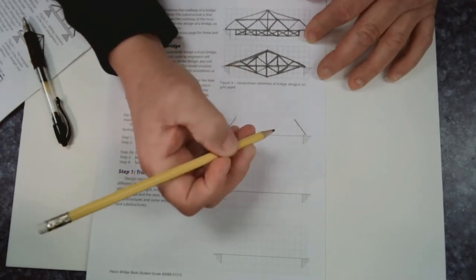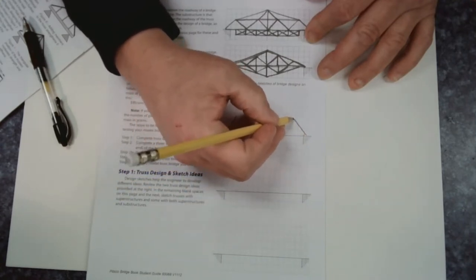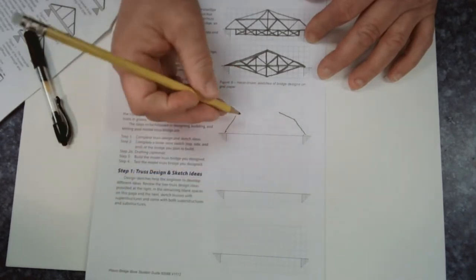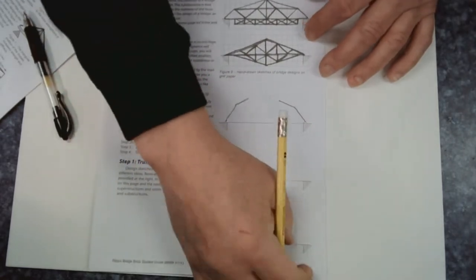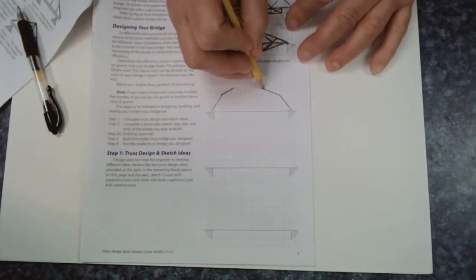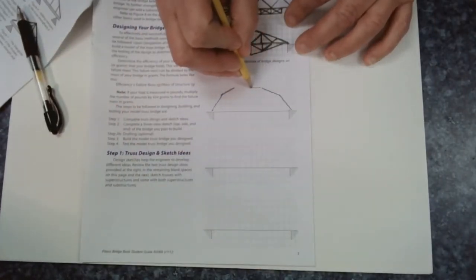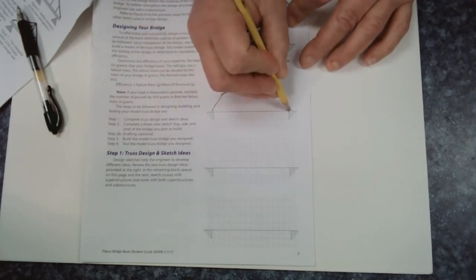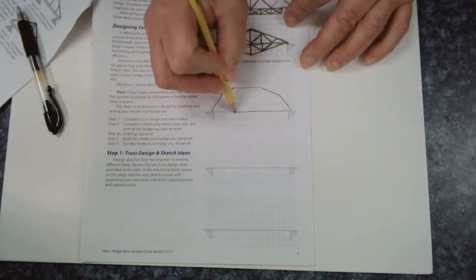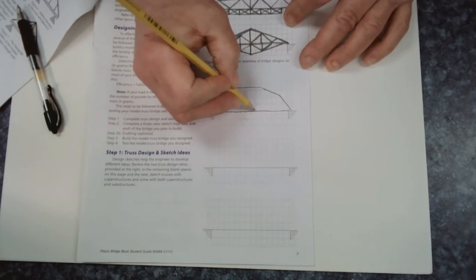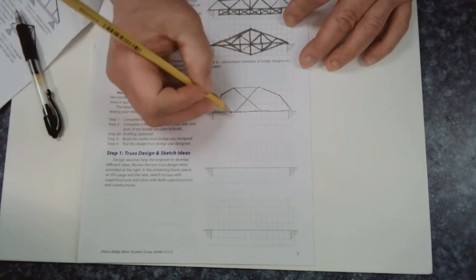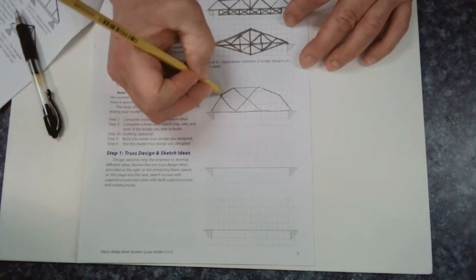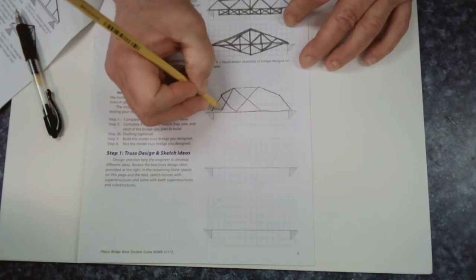And again, you can see I'm really not trying to make it perfect, but basically a Camelback looks something like this. You see I'm just freehanding it. And then the Camelback might be supported by a truss design, something like this.